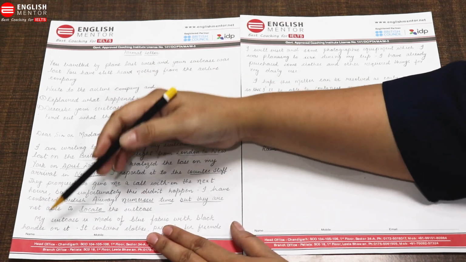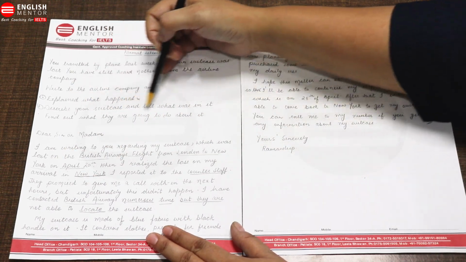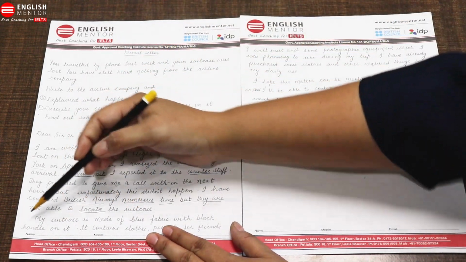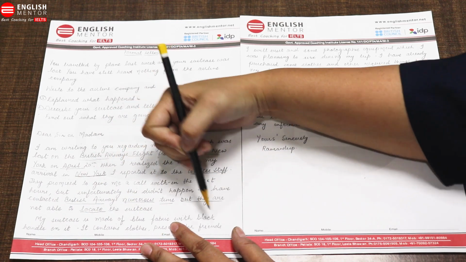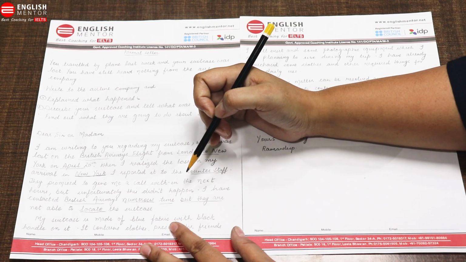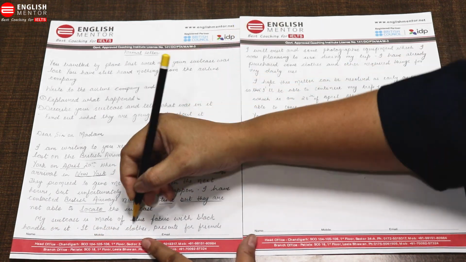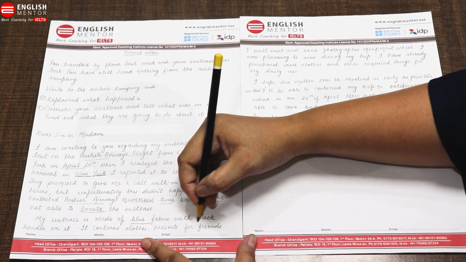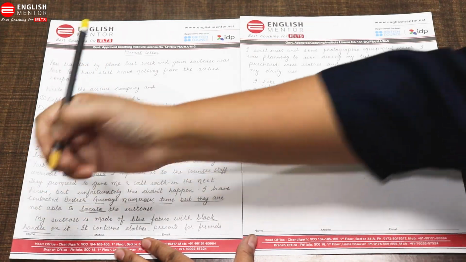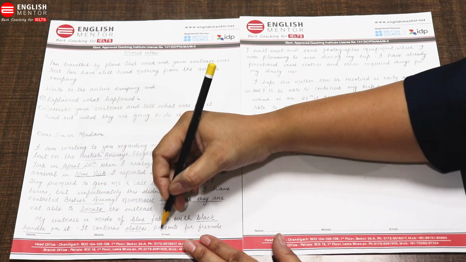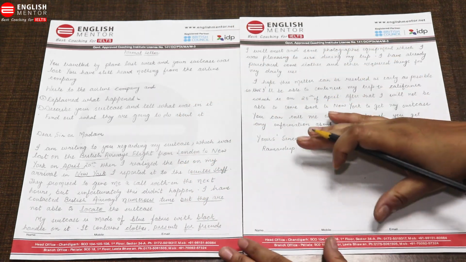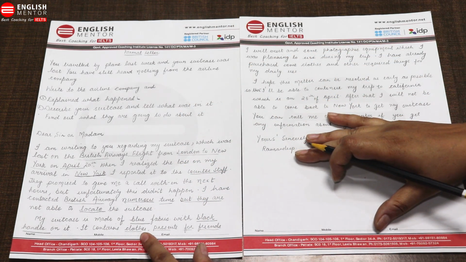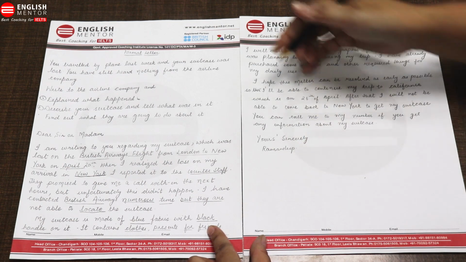We have to write the description of the suitcase in this paragraph. So now we are writing my suitcase is made up of blue fabric with a black handle on it. He says that the suitcase is made up of blue fabric and it has a black handle. It contains clothes, presents for my friends. The things inside the suitcase were clothes and presents for his friends.